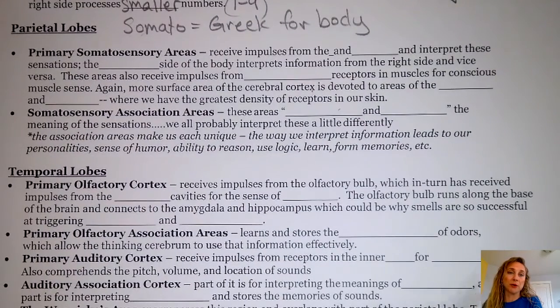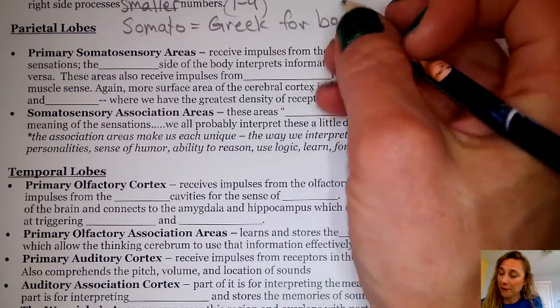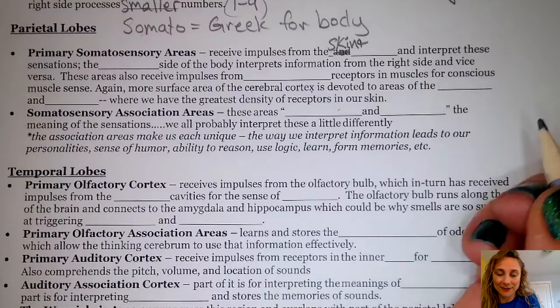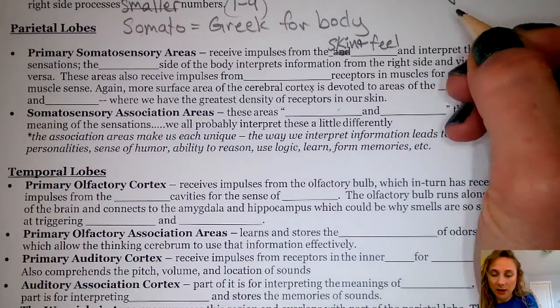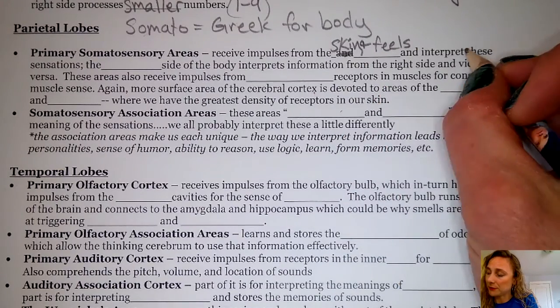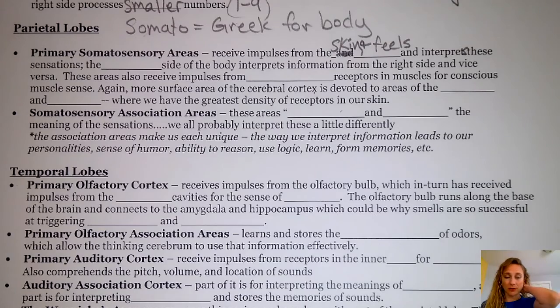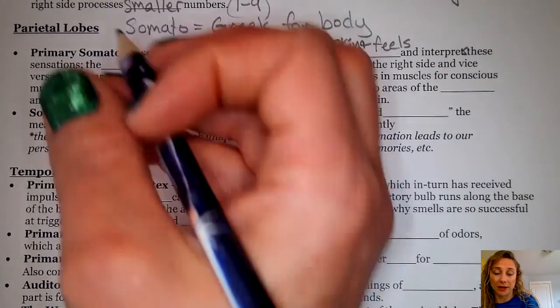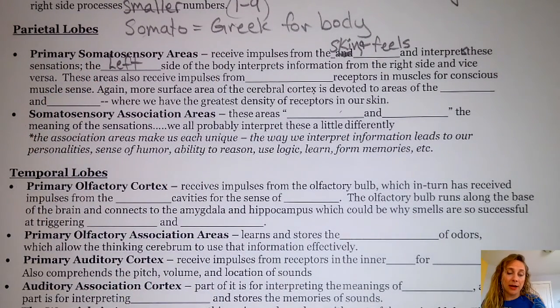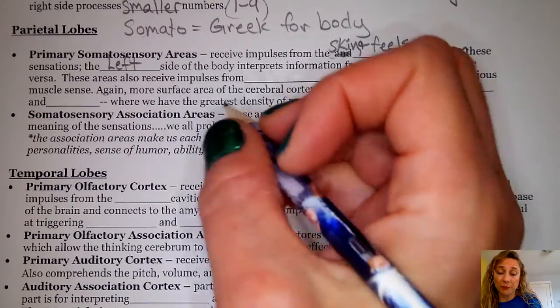In this case, the primary somatosensory area of the parietal lobe. They deal with sensory. So you're going to be receiving the impulse from your sensory neurons from the skin. Oh gosh, that didn't leave me a big enough line. That's okay. From the skin, and it feels and interprets these, probably need an S there, sensations. Again, the left side of the body interprets information for the right, and the right side vice versa. So yeah, same deal, but this is just sensory. These areas also receive impulses from your stretch receptors in the muscles.